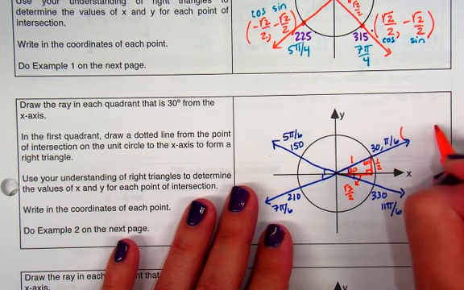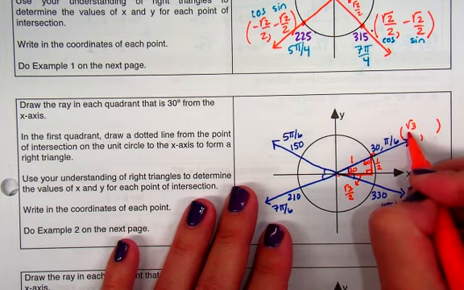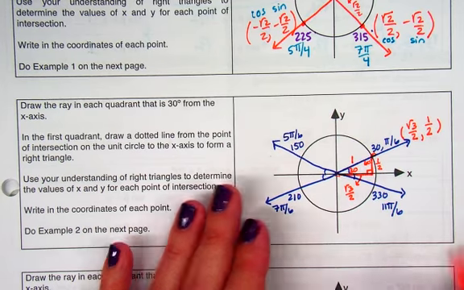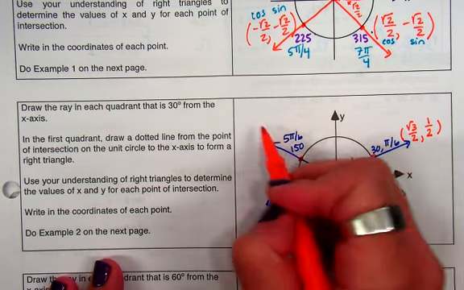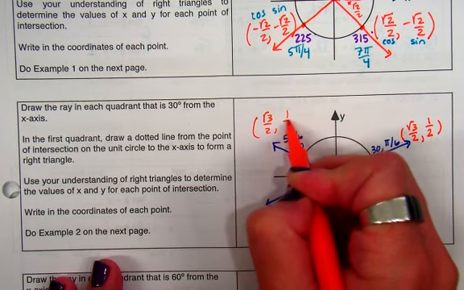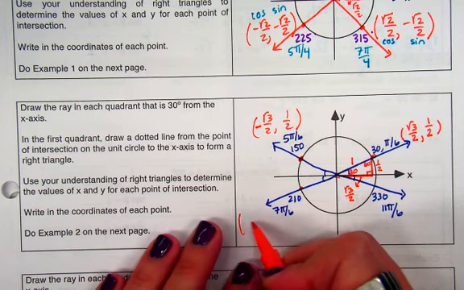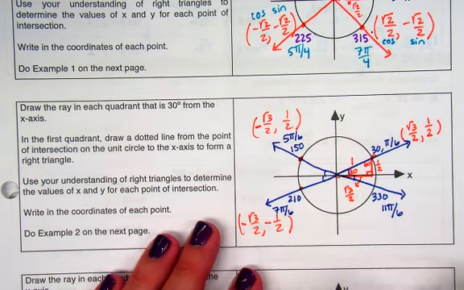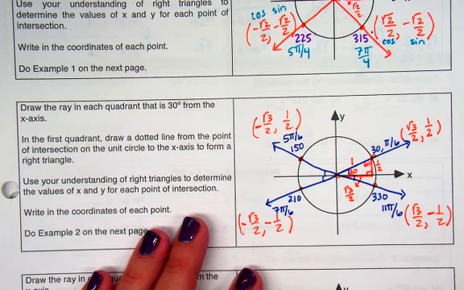So what are the coordinates of this point? Well, it's the x value, root 3 over 2, and then the y value, 1/2. And then I can repeat these same coordinates in the other quadrants. So for this one, it'll still be root 3 over 2, 1/2, but the x value is negative. Down here, it's the same ones, root 3 over 2 and 1/2, but they're both negative. And then in my last quadrant here, again, root 3 over 2, 1/2, positive, negative.